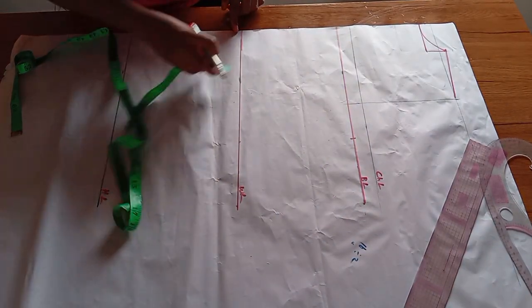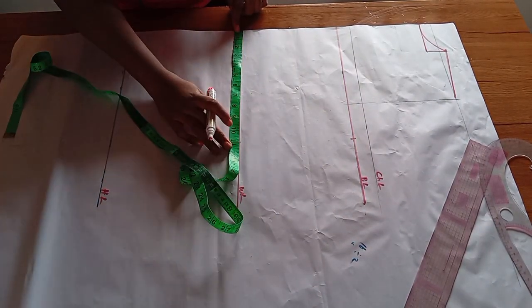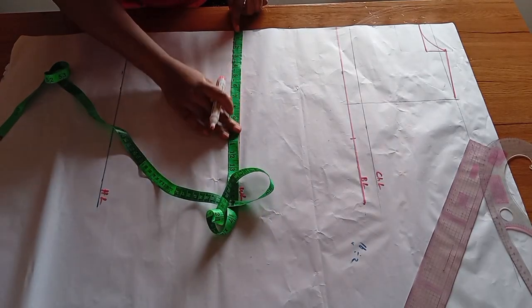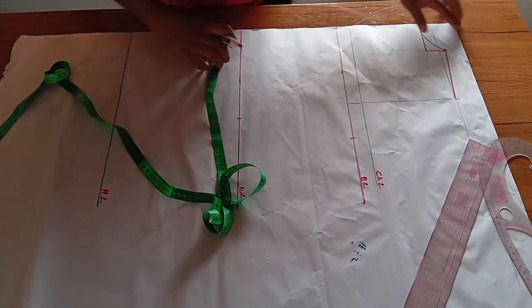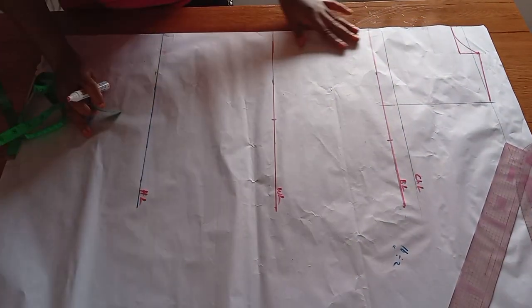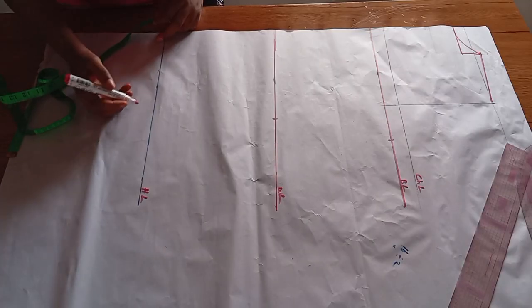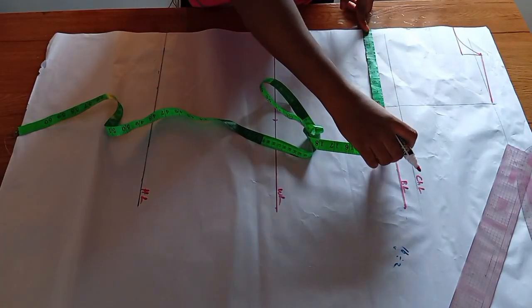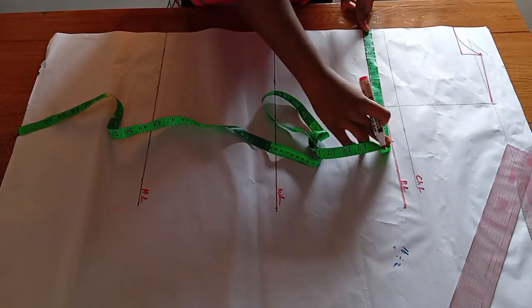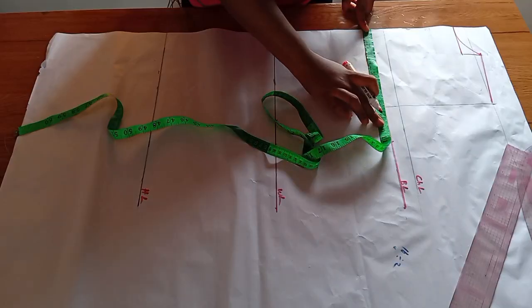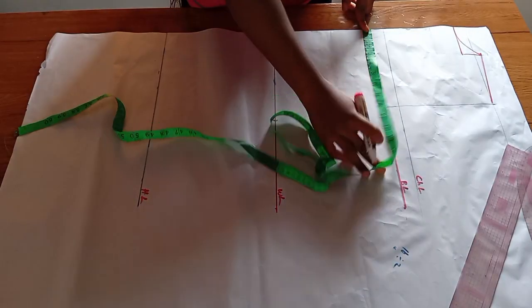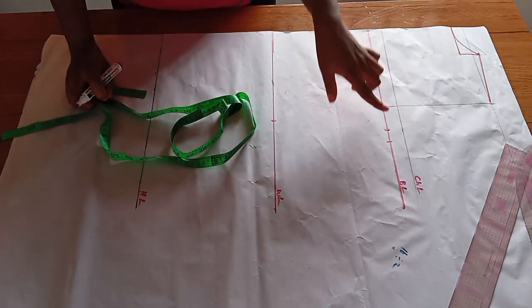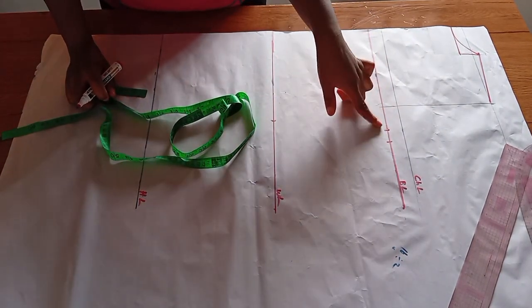After that, you come to the waist. My waist circumference is 36. So 36 divided by 4 is giving me 9, right? After that, you come down to the hip. So my bust circumference is 40, not 44, okay? My bust circumference is 40, divided by 4 will give me 10.